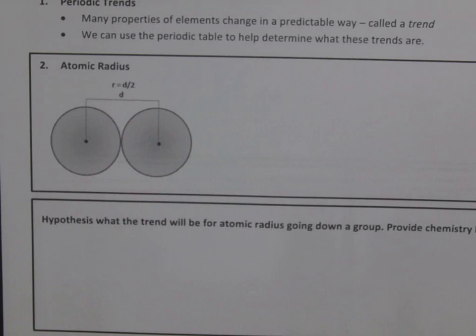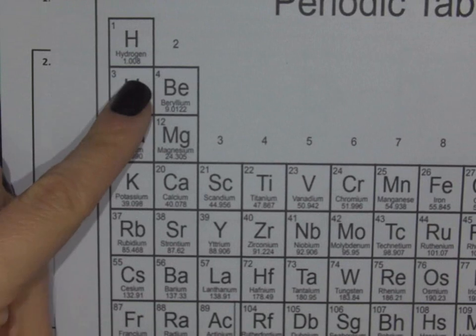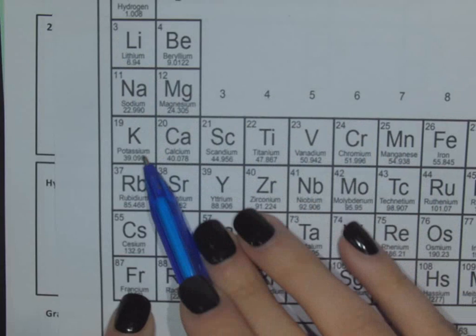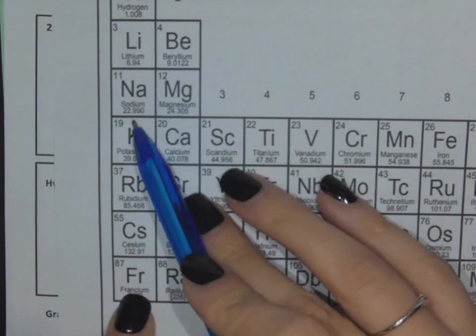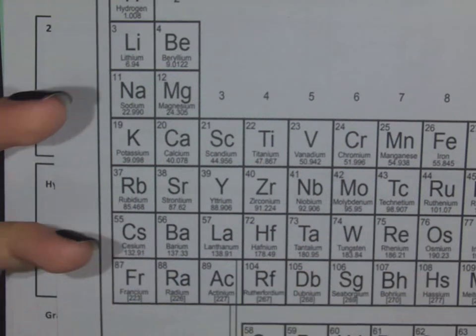There are different trends for atomic radius, meaning going down a group, the radius will either increase or decrease, and going across the period, it will either increase or decrease. One that you may already know that we talked about in the previous proficiency target is group 1, called the alkaline metals. As we go down the group, so the columns are the groups, we increased in reactivity. So as you go down this group, reactivity increased. That would be a trend.